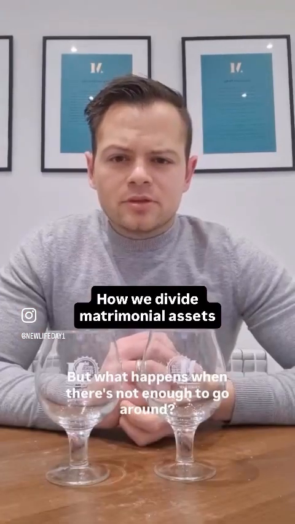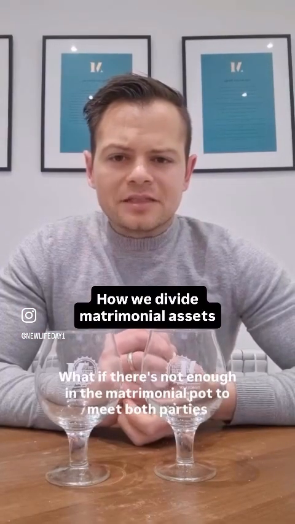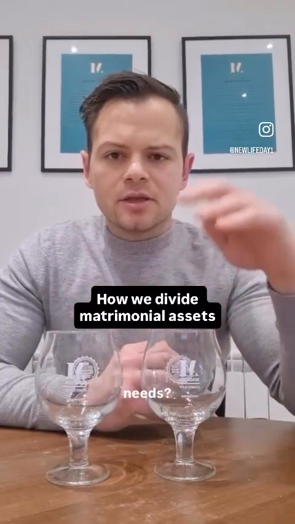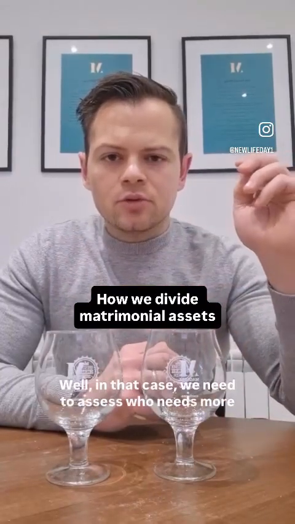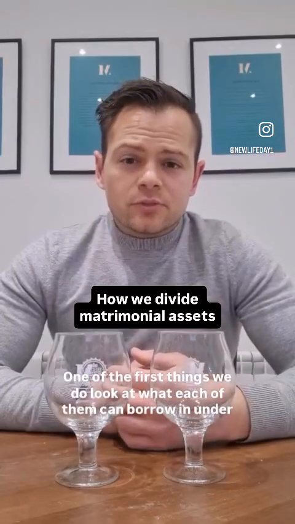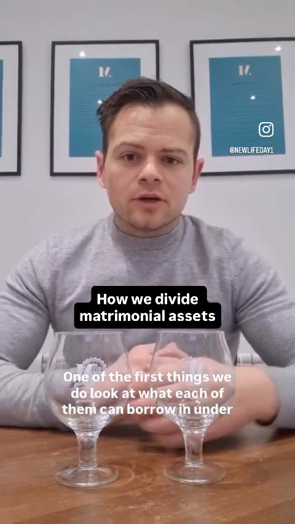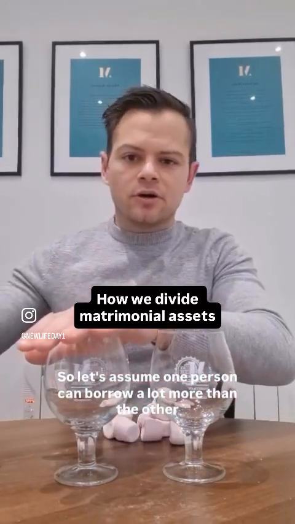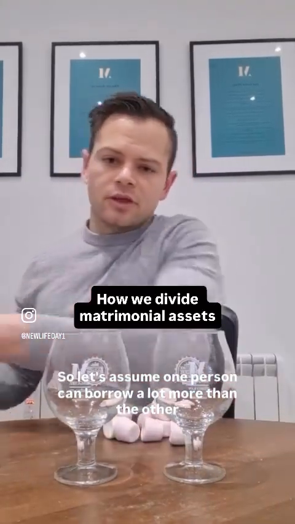But what happens when there's not enough to go around? What if there's not enough in the matrimonial pot to meet both parties' needs? Well, in that case, we need to assess who needs more. One of the first things we do is look at what each of them can borrow under a mortgage. So let's assume one person can borrow a lot more than the other.